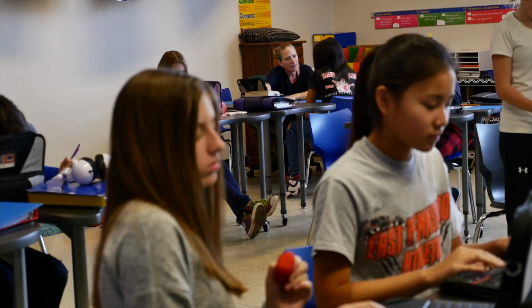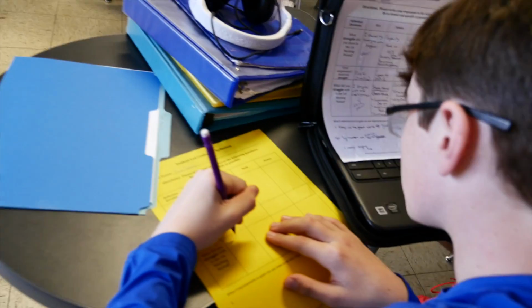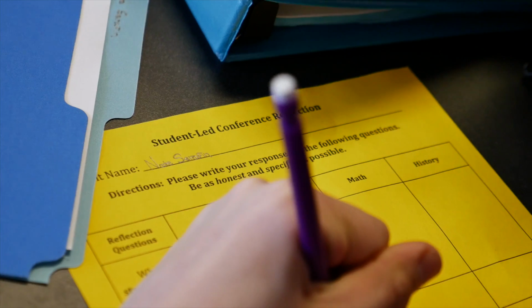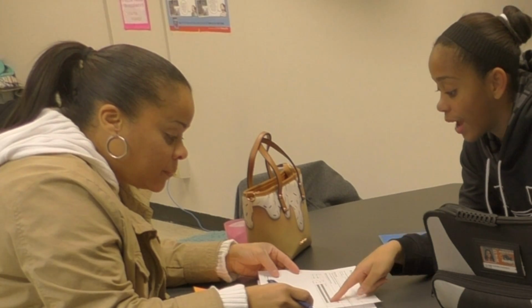It also holds the students accountable for their grades, class issues, and progress. Students must be ready to defend their grade to their parents and tell them why they struggle in certain areas. And no one can do this better than the student.